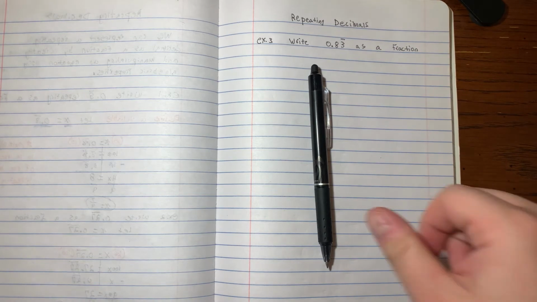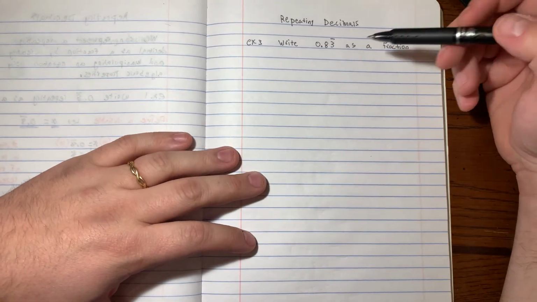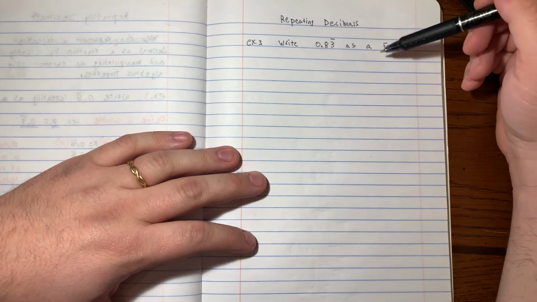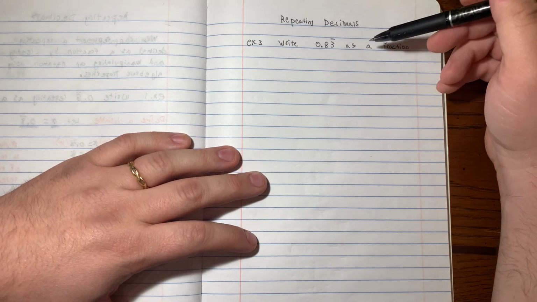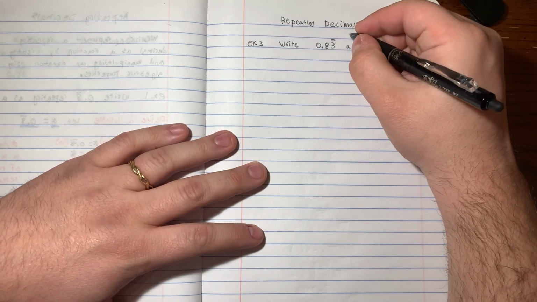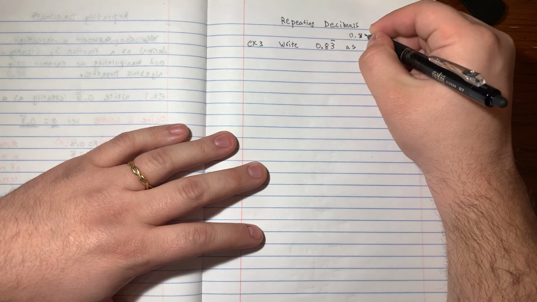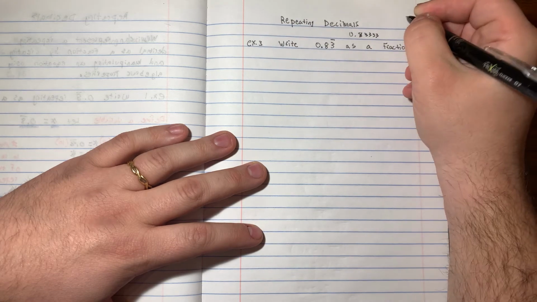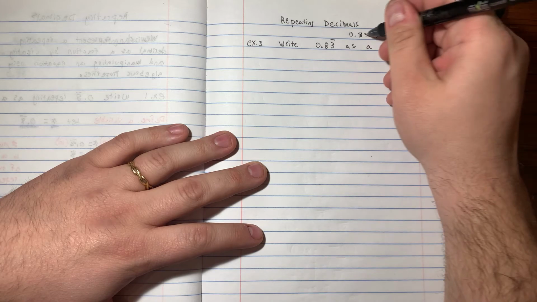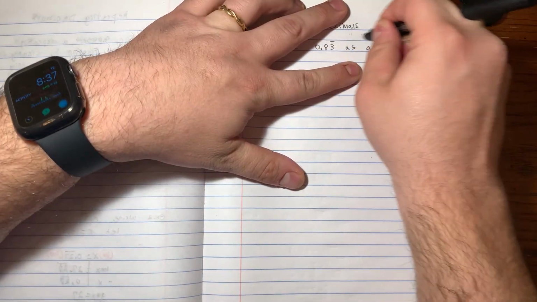Our last example looks similar, but it is different. We're going to write 0.83 repeating as a fraction, but as a curveball, the 8 does not repeat, only the 3. So this is like, in a calculator, it would say 0.833333, right? Only the 3 repeats. But we're going to use the same strategy as before.